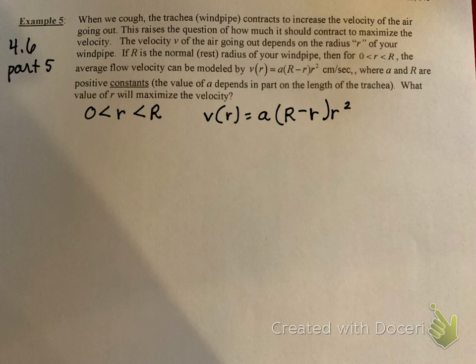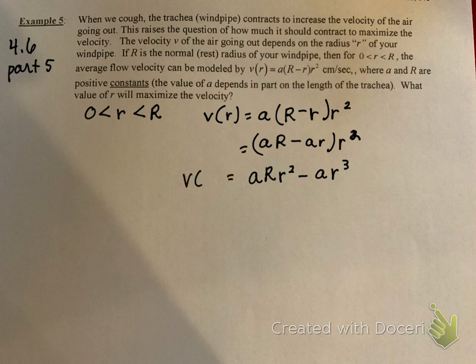When I multiply this out, I get A times R times r squared minus A times r cubed. Okay, so here's my function.